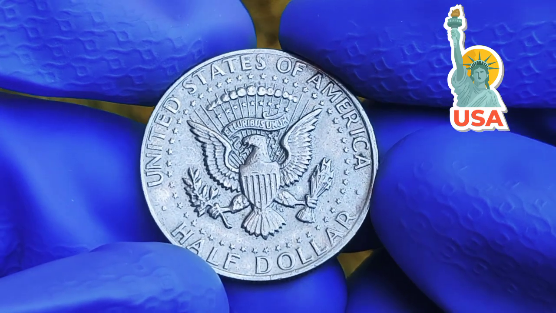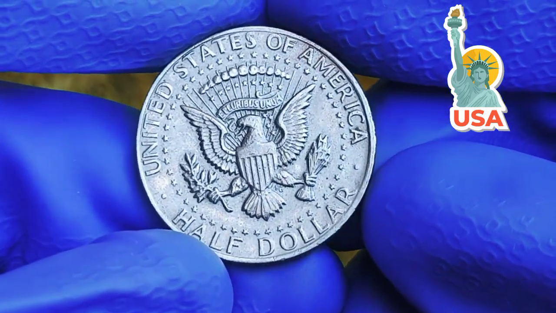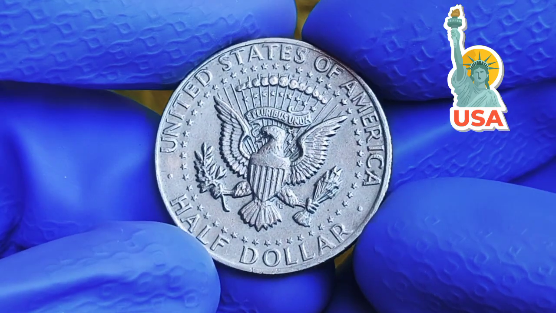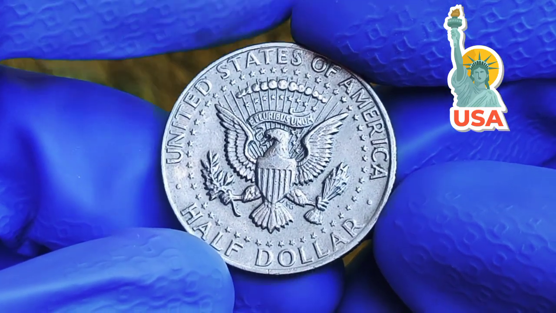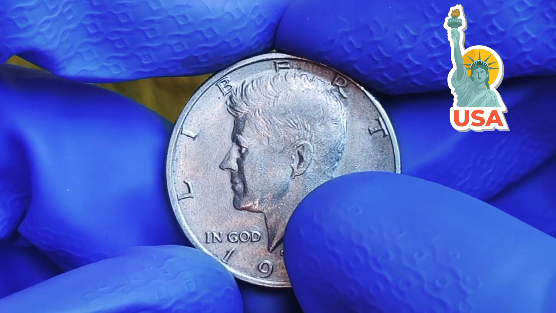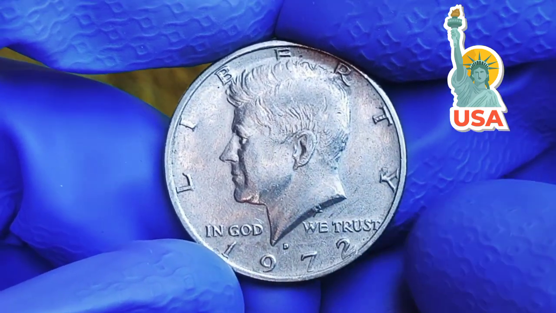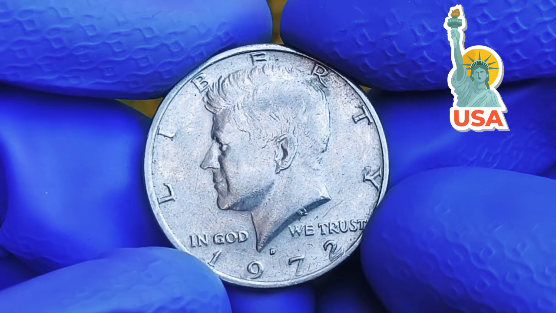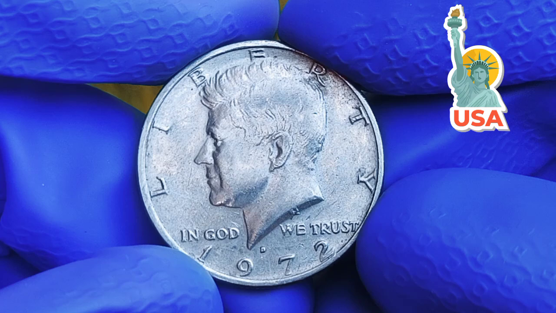From circulation, grading services such as PCGS and NGC provide valuable assessments that help determine a coin's market value. High-grade examples of the 1972 Kennedy half-dollar display crisp details and attractive luster. Collectors often seek out coins with minimal contact marks and strong eye appeal, and proof coins from the San Francisco Mint are especially desirable for their deep cameo contrast and mirror-like surfaces.